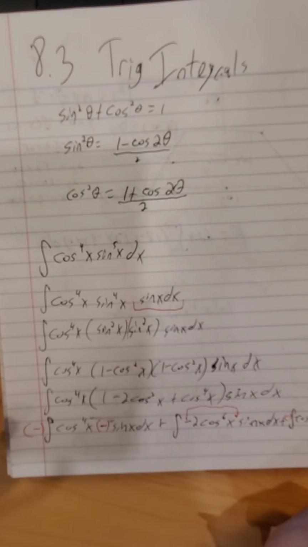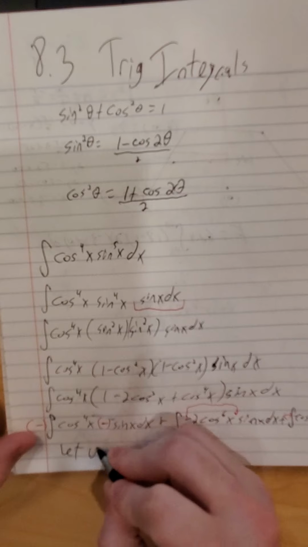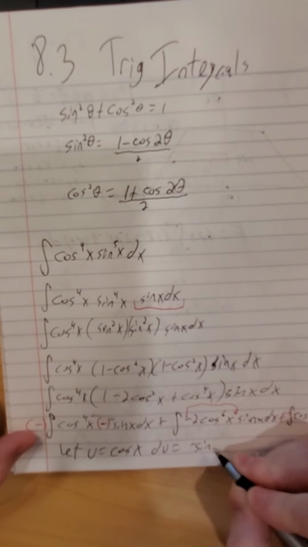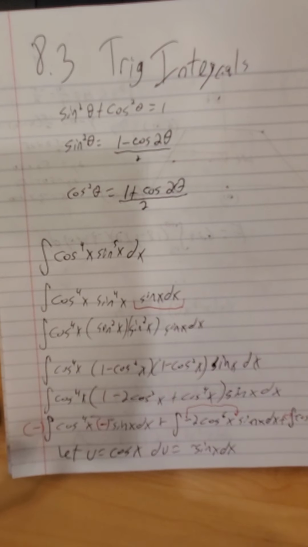So then we'll make our u equal cosine x. du would be then the minus sine x dx that we were after.